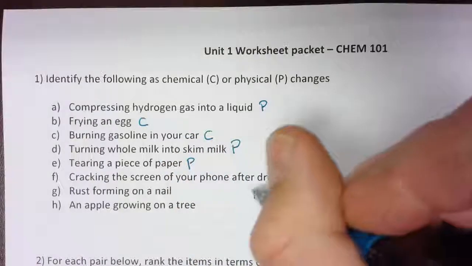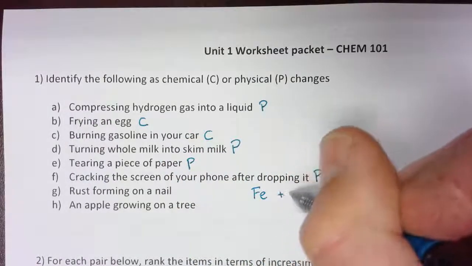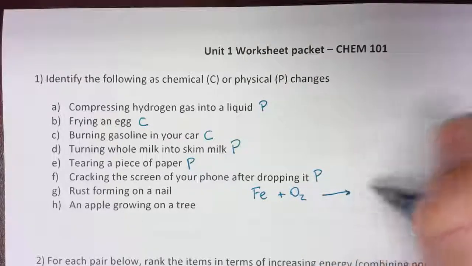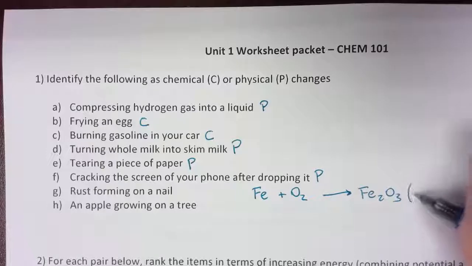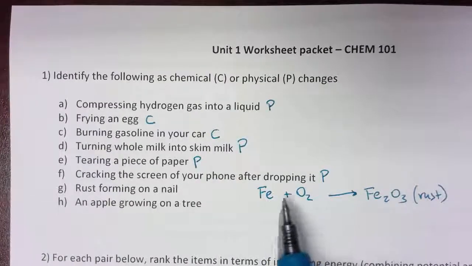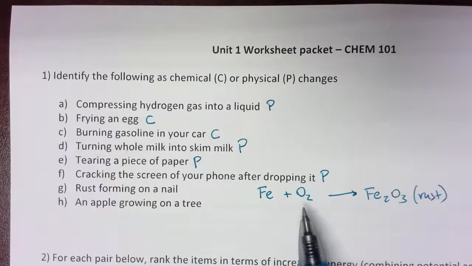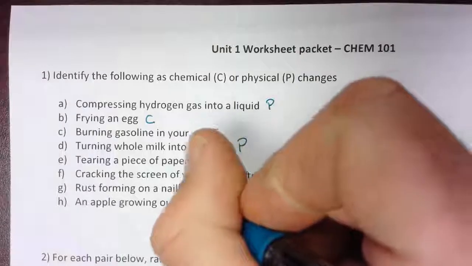So I can draw this out here. Iron plus oxygen forms iron oxide, and this is rust. And I know this is not balanced, but I'm just showing you here for illustrative purposes what is happening. So this is a chemical change.